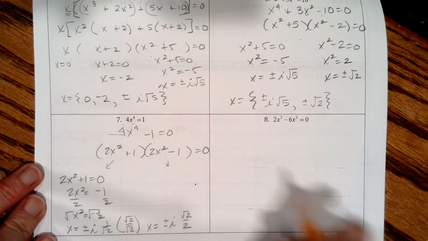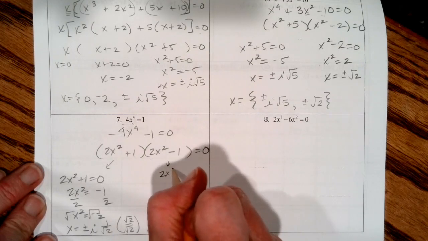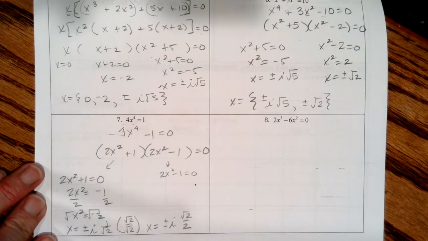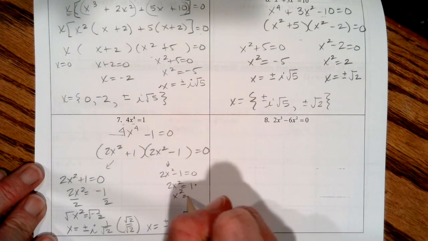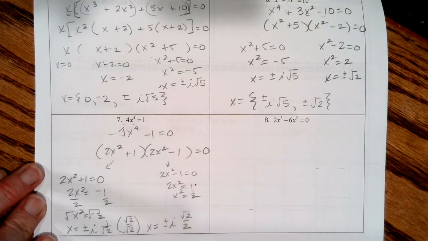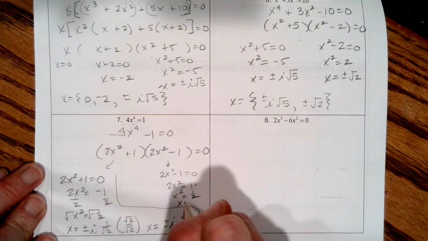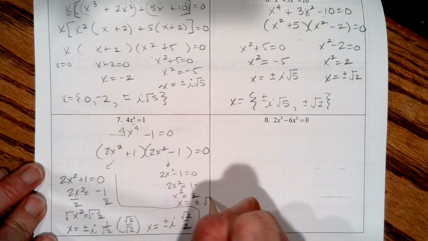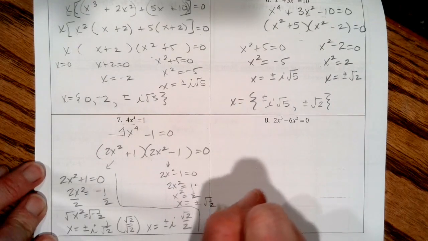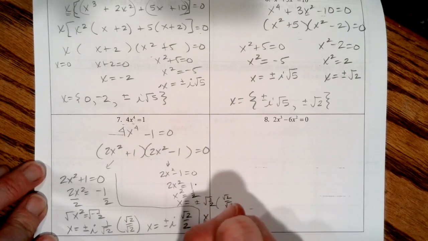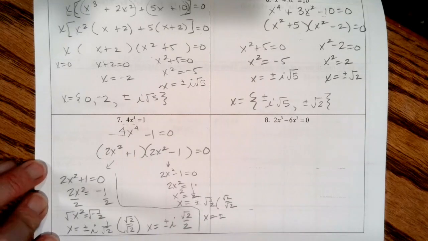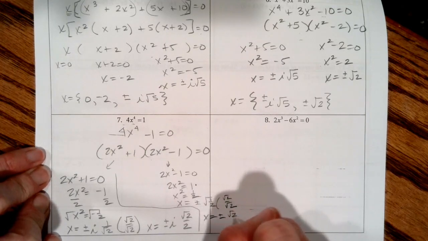Now let's do this solution. 2x squared minus 1 is equal to 0. 2x squared is equal to 1. X squared is equal to 1/2. Draw a little line here so we can see the difference between the two solutions. X is equal to plus or minus the square root of 1/2. We'll go ahead and multiply times root 2 over root 2. X is equal to plus or minus root 2 over 2.